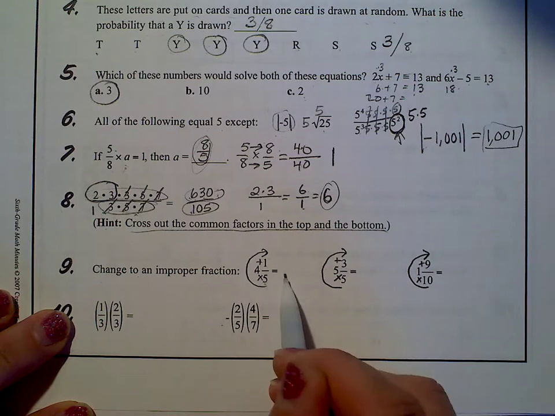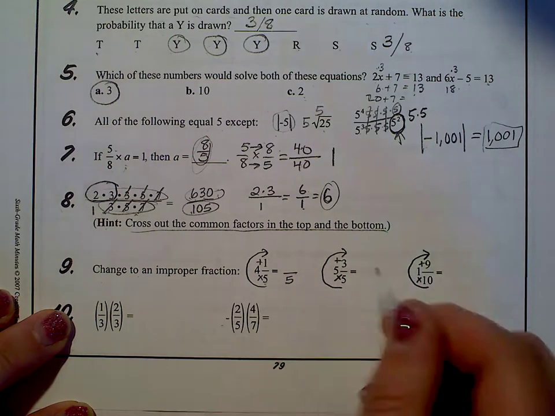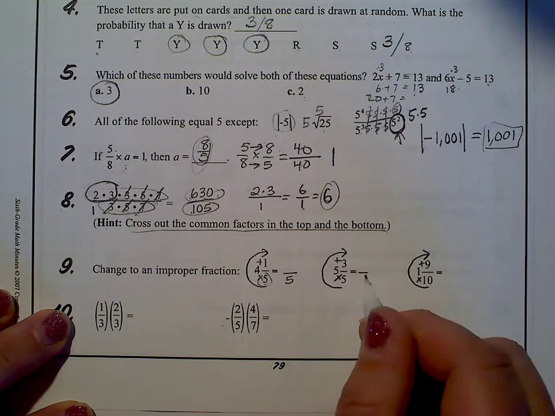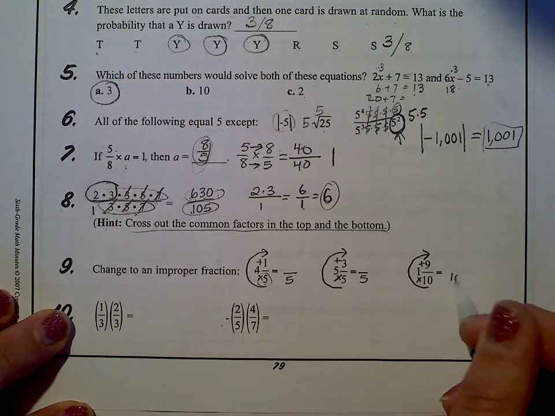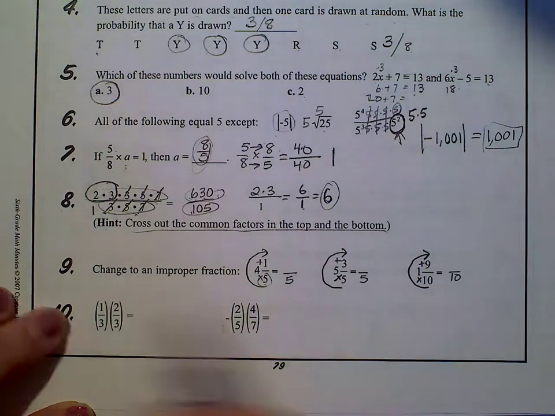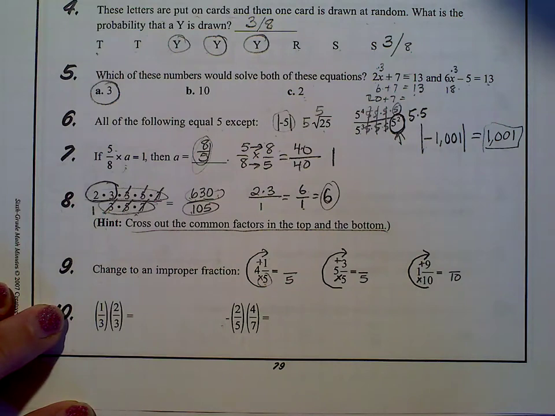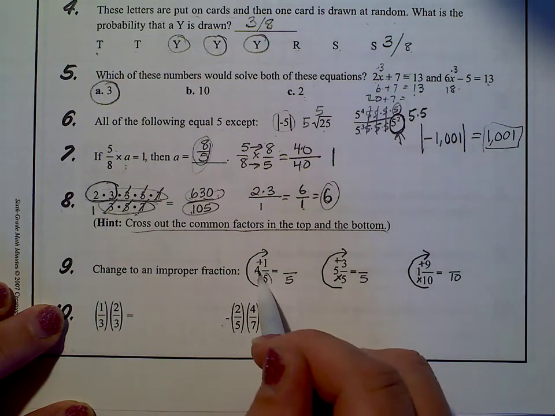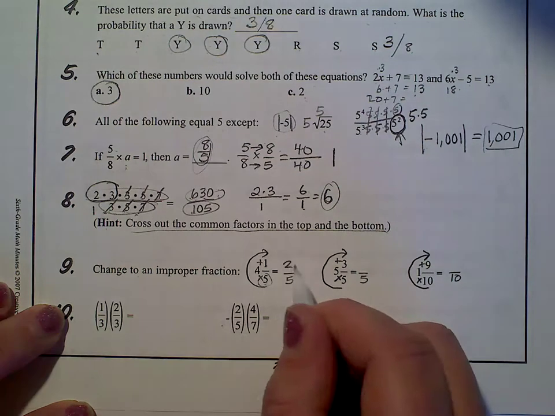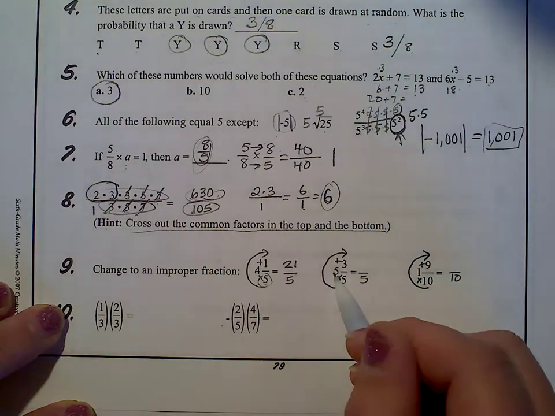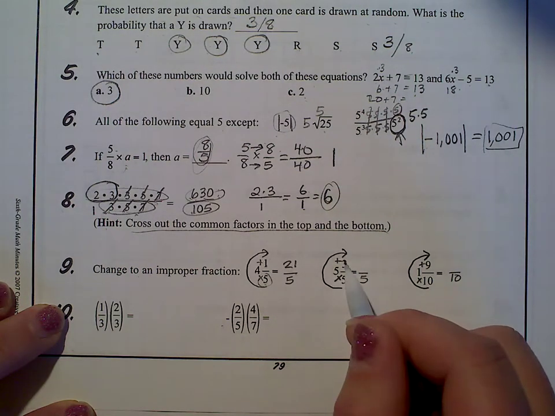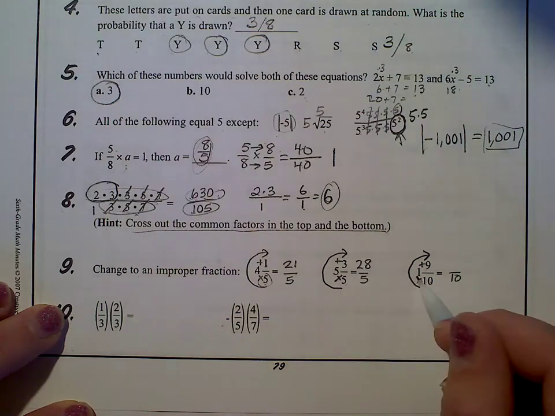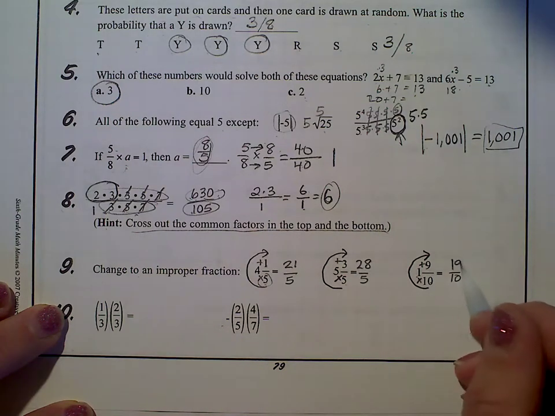And actually, just so you know, right here, I don't do anything with the denominator. It just stays the same. So I'm just going to leave these right now. If they told me to simplify, that would be different. But they don't, so I'm just going to carry them across. 5 times 4 is 20 plus 1 is 21. 5 times 5 is 25 plus 3 is 28. 10 times 1 is 10 plus 9 is 19.